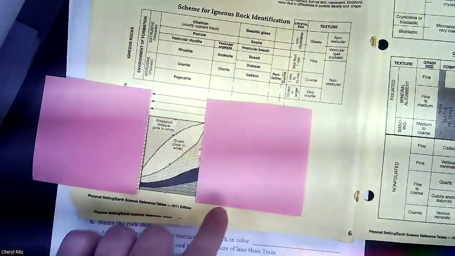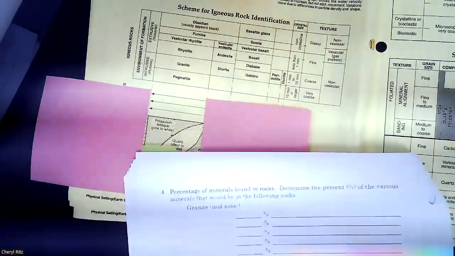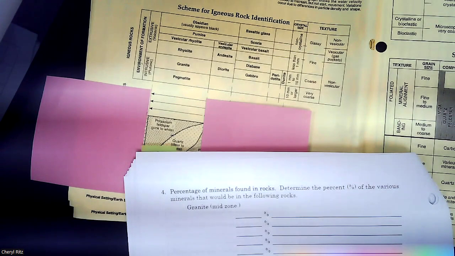So the minerals in granite, like we just said, like what was that, 3 minutes ago, if that? Why can I not keep track of it?